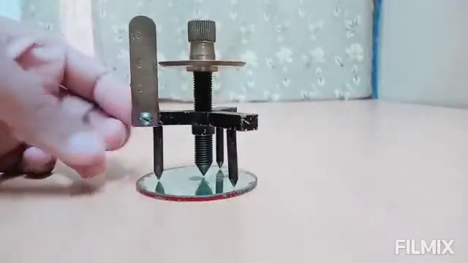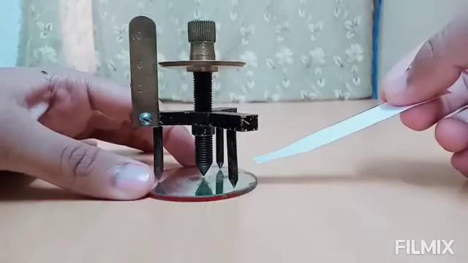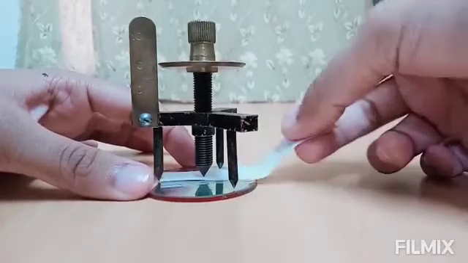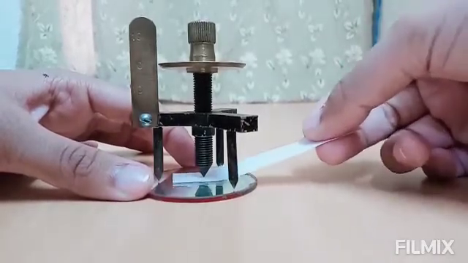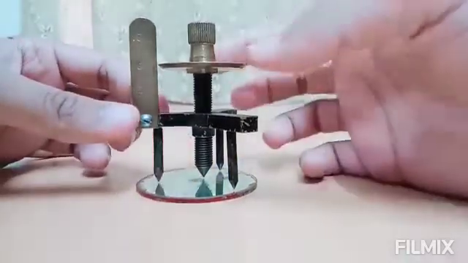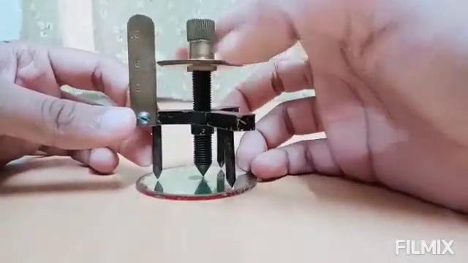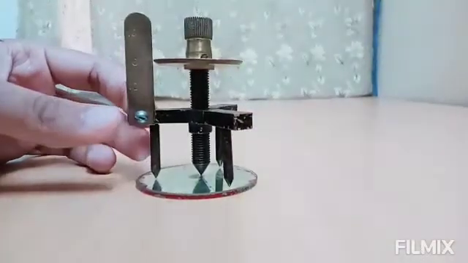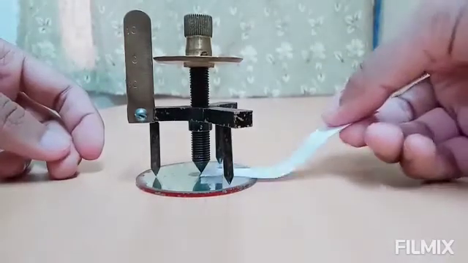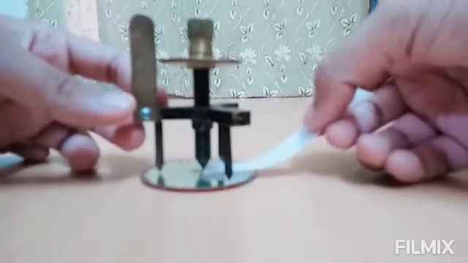Now check whether there is a gap between the tip of the screw and the spherical mirror by passing a piece of paper between them. As you can notice, this piece of paper is able to pass between the gap. So we will rotate the circular disc further. Now check again. As you can notice, now this paper is not able to pass between the gap.